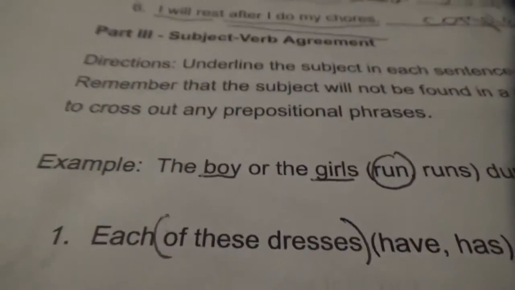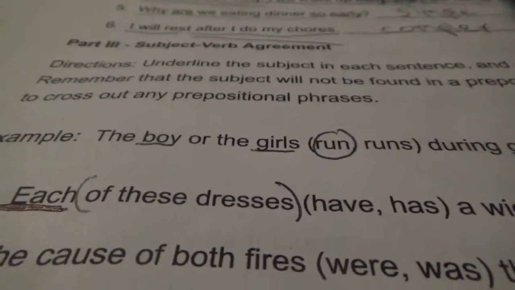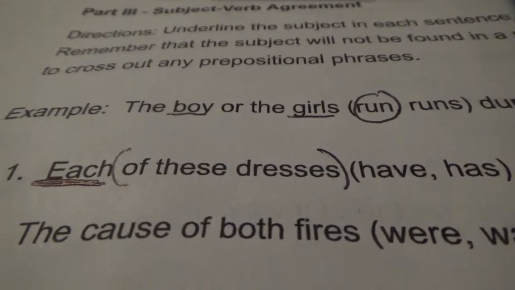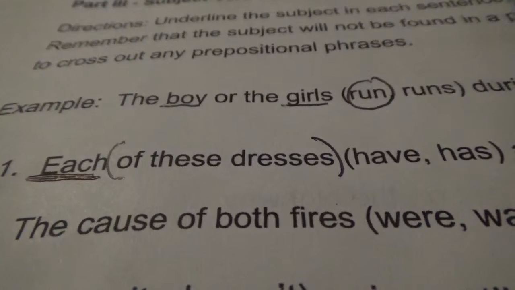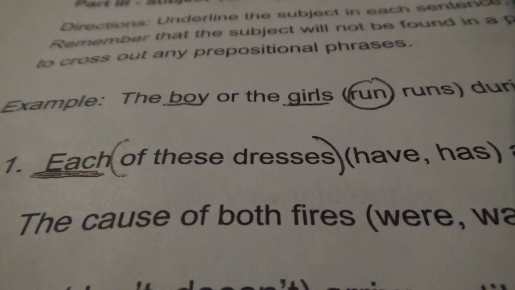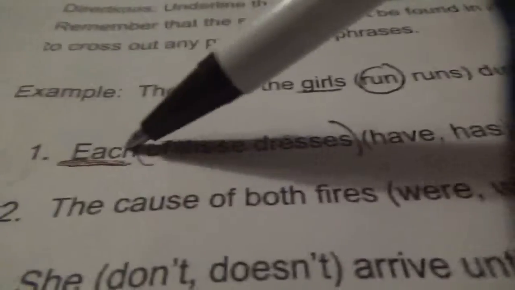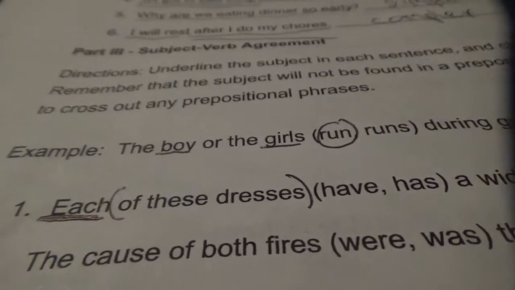But the subject is each here. And remember those notes that I gave you, it was actually on one of the worksheets, so it might be in the grammar work section of your binder, that talks about the pronouns and which indefinite pronouns are singular and which are plural. Remember, each is singular, because when you're talking about each of the dresses, you're talking about this one, and this one, and this one, and this one separately.